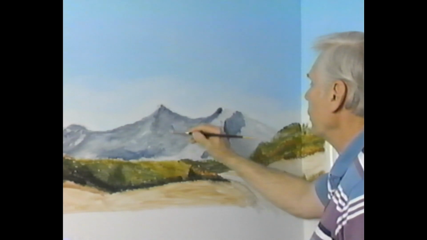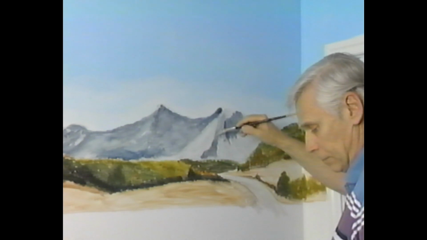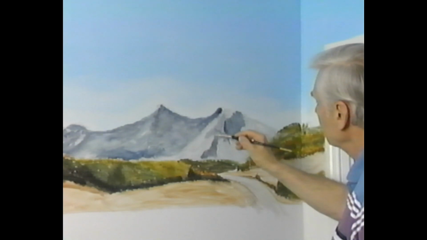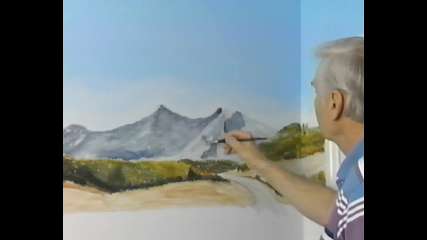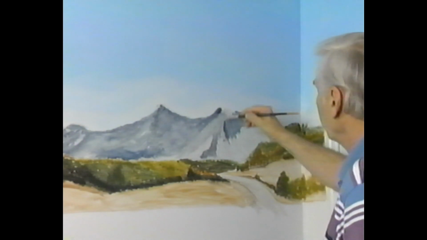I'm just kind of scrubbing it in here. Same color, just spread out a little more.